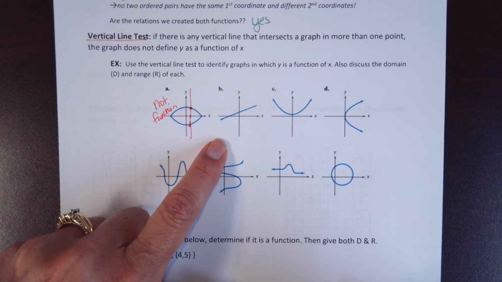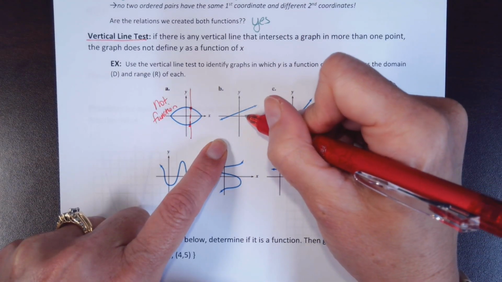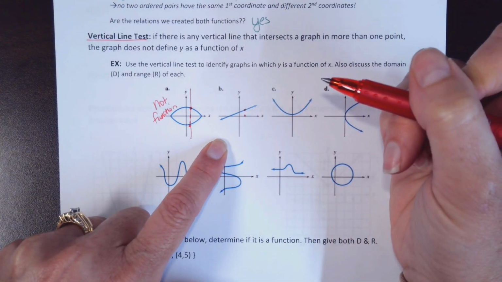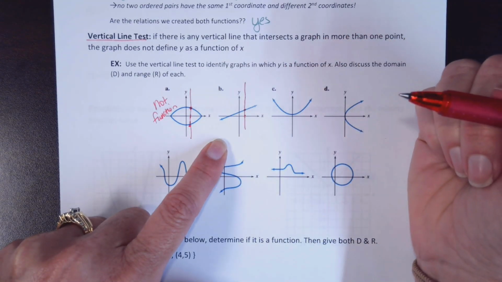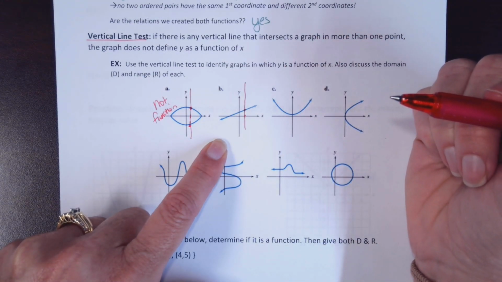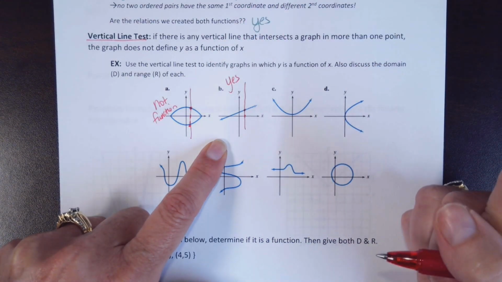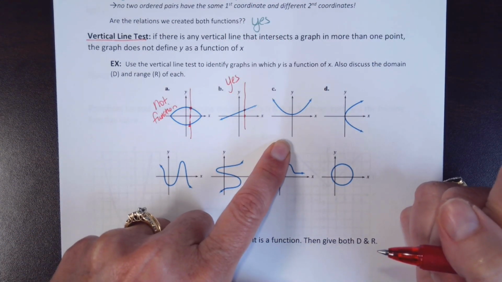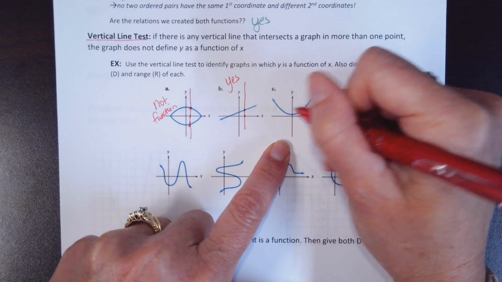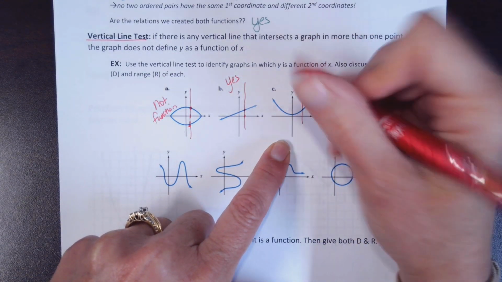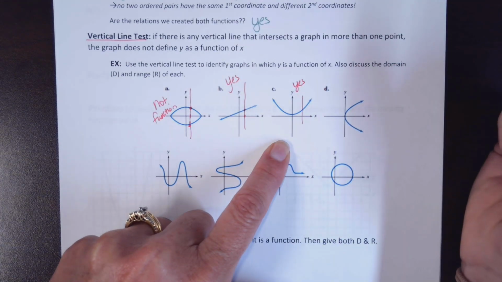But for b, if I plug in an x, I only get out one y value. It passes the vertical line test. There's nowhere I can draw a vertical line and have it cross more than one place, so yes, it is a function. C passes my vertical line test. There's no vertical line that crosses more than one place, so yes, it's a function.